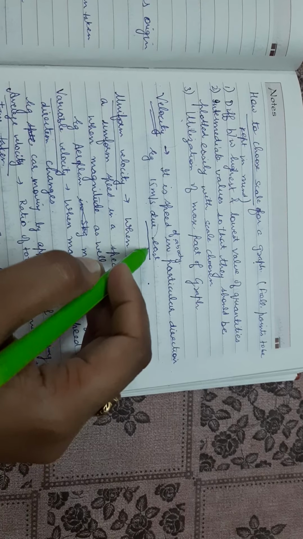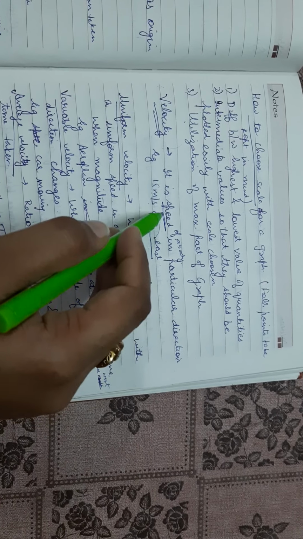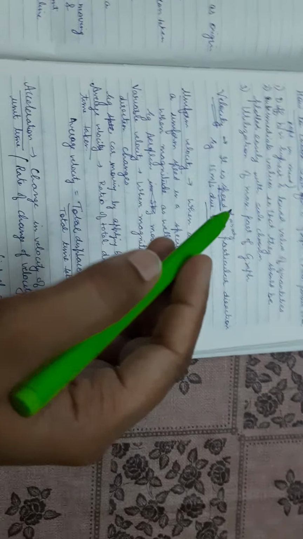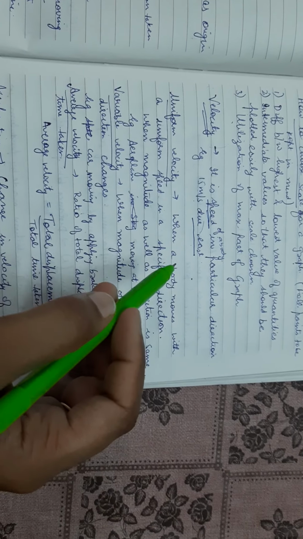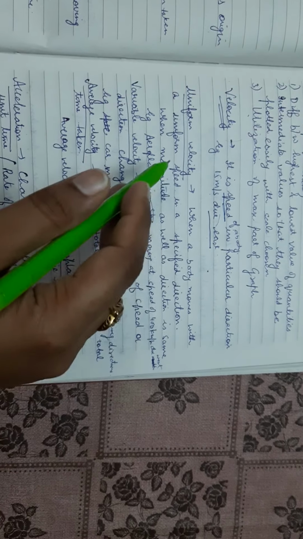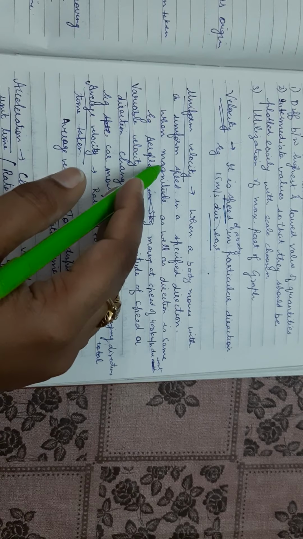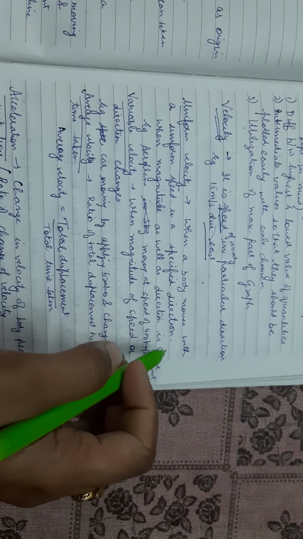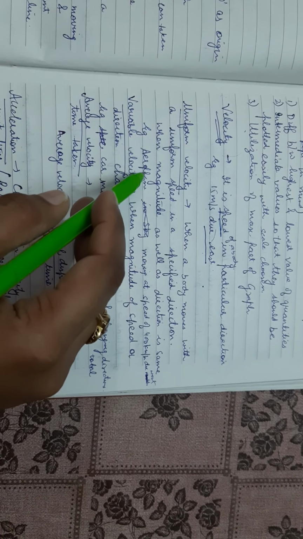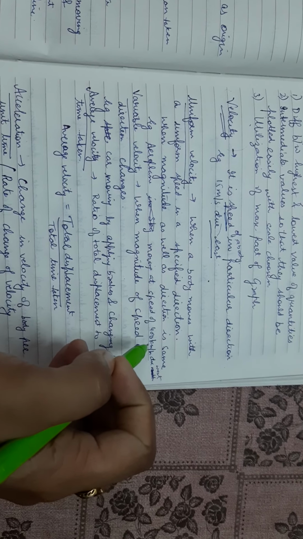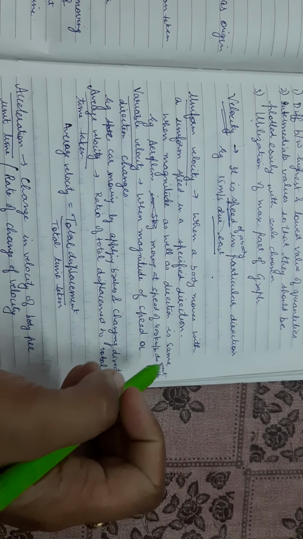And if I do not know the direction, that time it is speed. So there is again uniform velocity. When a body moves with a uniform speed in a specified direction, where magnitude as well as direction is the same. Example, an aeroplane moving at a speed of 400 km per hour due west.